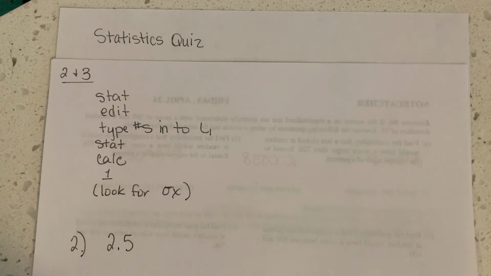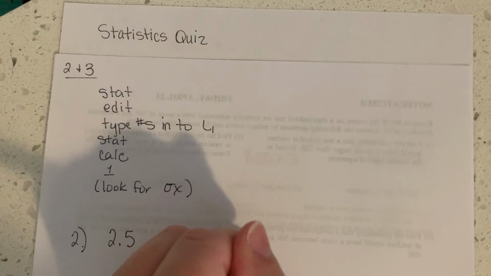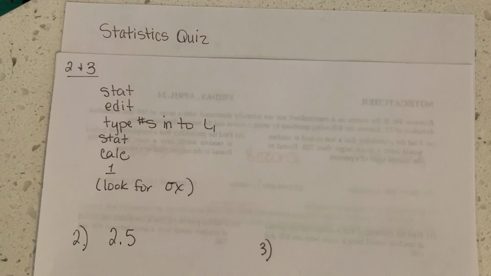All right. Now for number 3, we're doing the exact same thing, only in number 3, you have to type in 18 in the L1 column, and you have to type 18 4 times because there are 4 18s in there. So you type 18 and then arrow down 18, 18, 18, and then you do 19 seven times, because there are 7 of them. And then you type in 20 2 times, and then you type in 21 3 times, and 22 6 times.